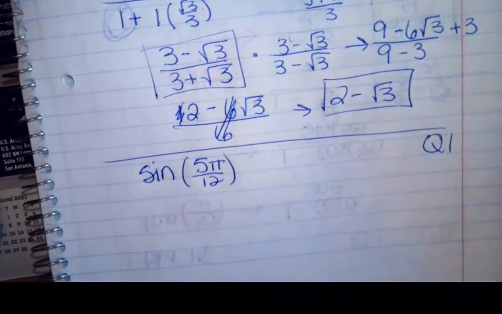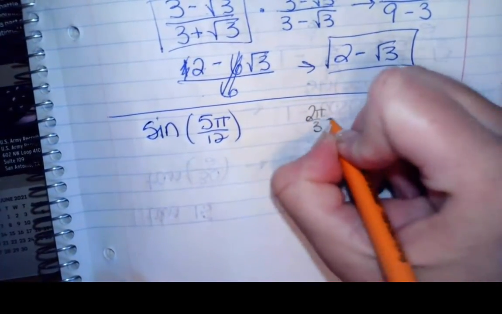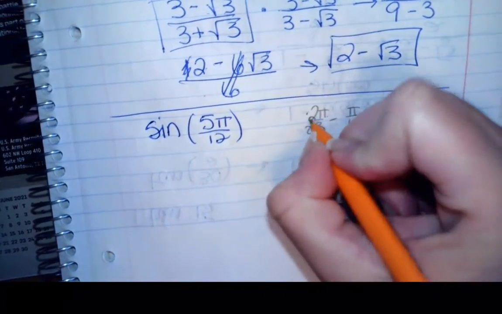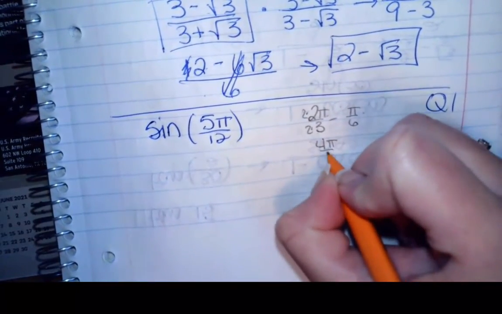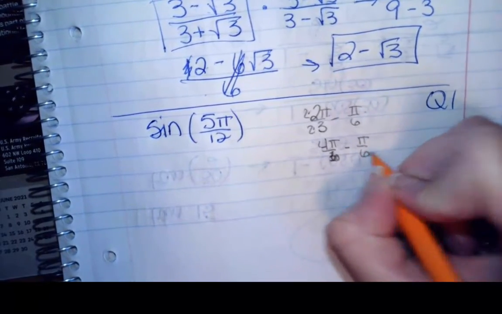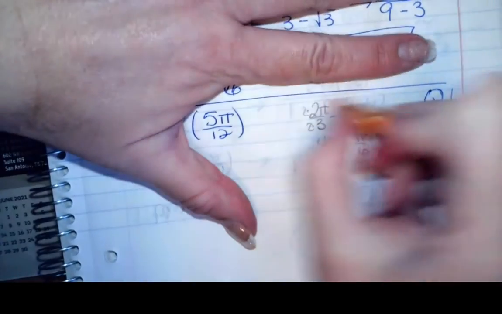So what we're going to do first is play with it, and I'm not going to tell you what to put together. You're going to get used to it, so I'm going to intentionally lead you down rabbit trails that don't work. Let's try 2 pi over 3 minus pi over 6 first. If I need a common denominator, I'm going to multiply top and bottom by 2. So I get 4 pi over 6 minus pi over 6, which gives me 3 pi over 6, which is pi over 2. That didn't work. So what else are we going to try?